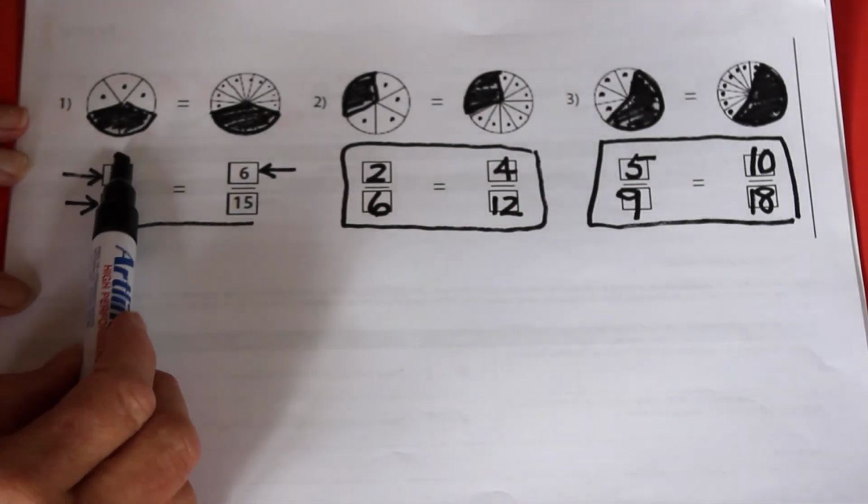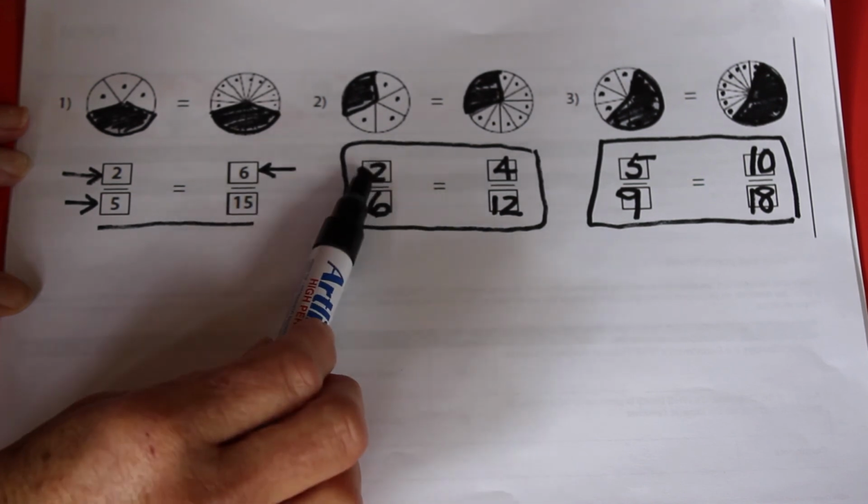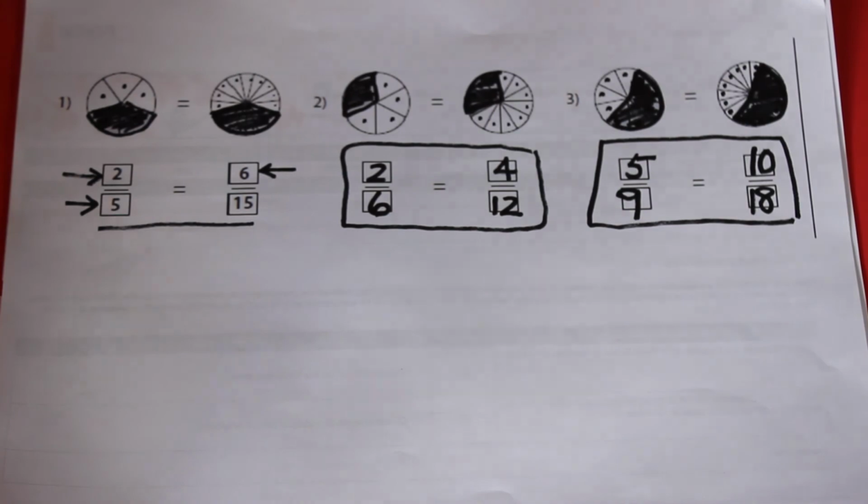But this is what you're to do today, is to make sure you write the denominator in, then count how many is coloured, and you pop it in the top. Good luck with that. Looking forward to seeing what happens.